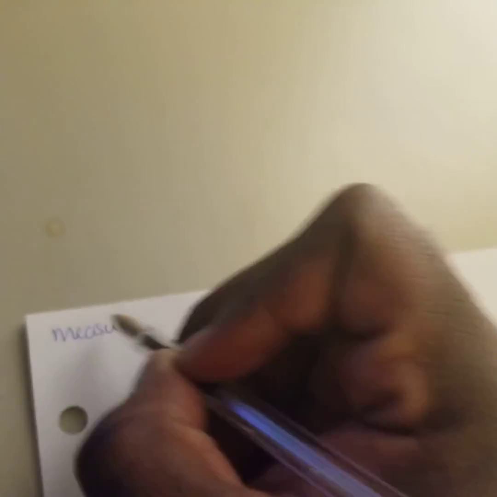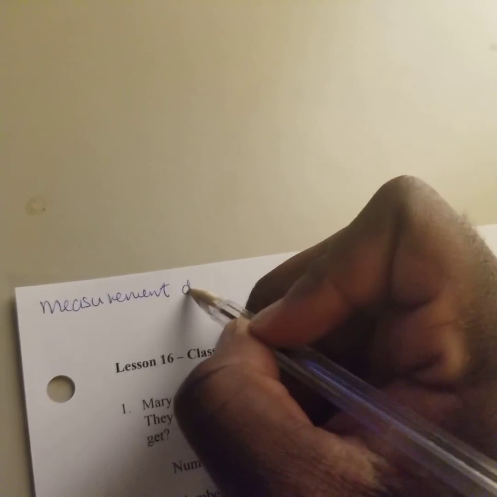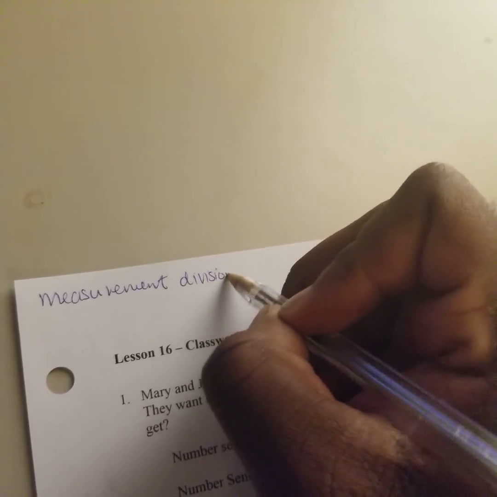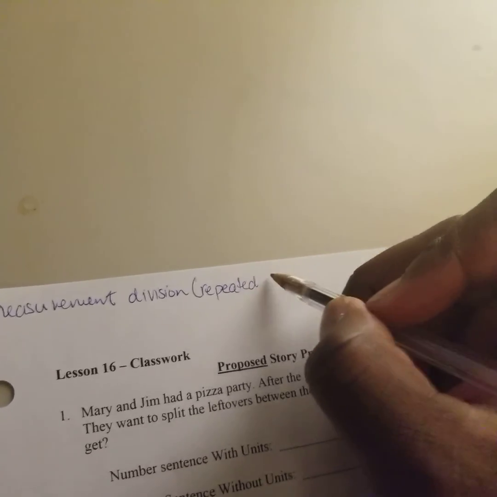One of the types of division problems when it comes to division with fractions is called measurement division. An easier way to describe this, we also call this repeated subtraction.